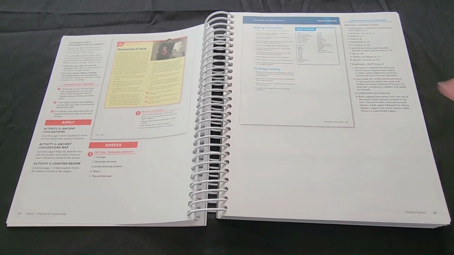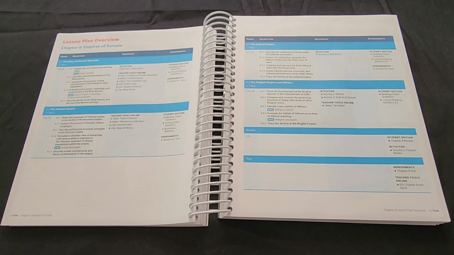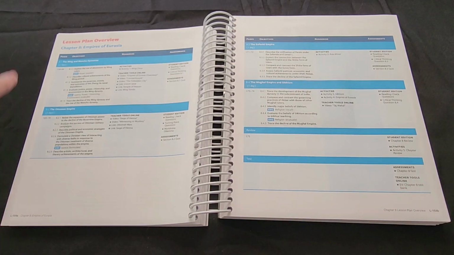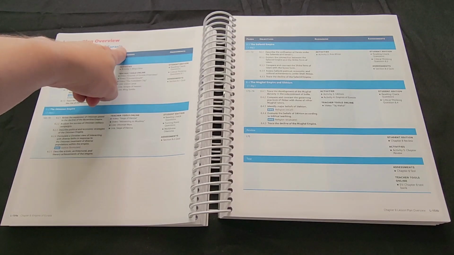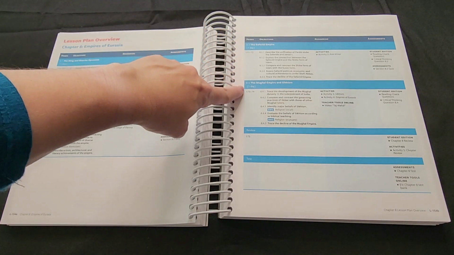Reviewing the foundation that was laid in 6th grade is a great introduction to this course. While all of the chapters follow essentially the same format, Chapter 1 is a little bit unique in this course. So let's take a look at a sample chapter. Here we have the lesson plan overview, and you'll see the chapter number and title across the top. And then we have the section titles and numbers for this chapter.